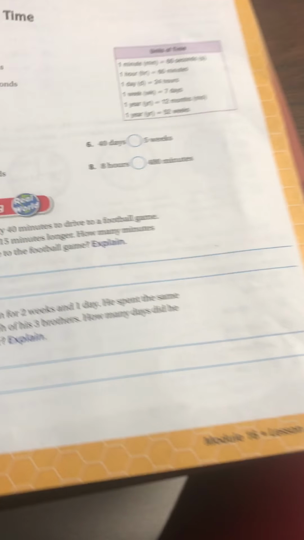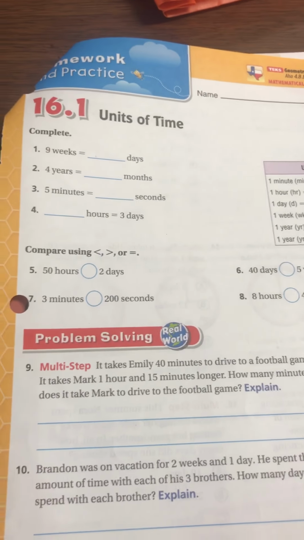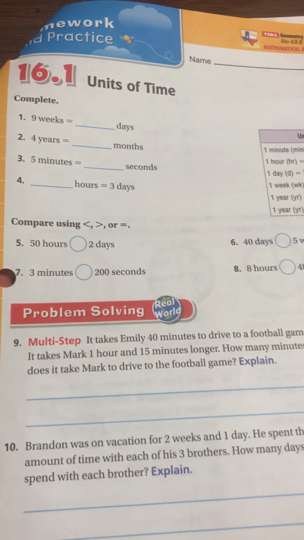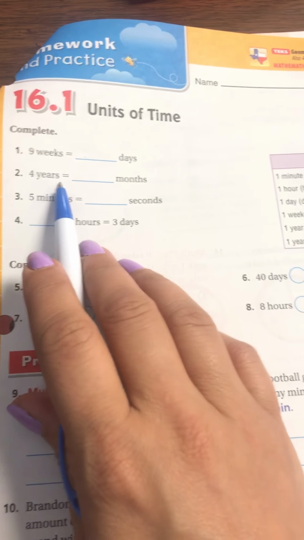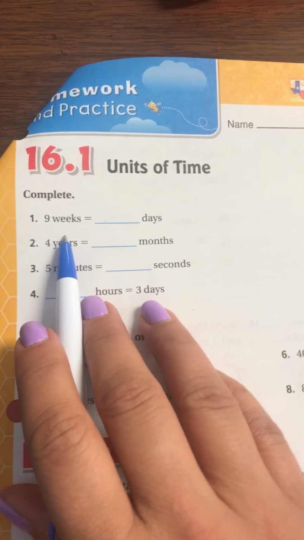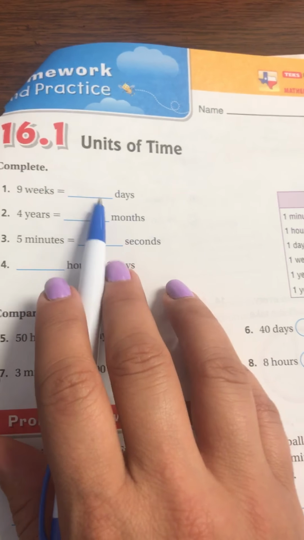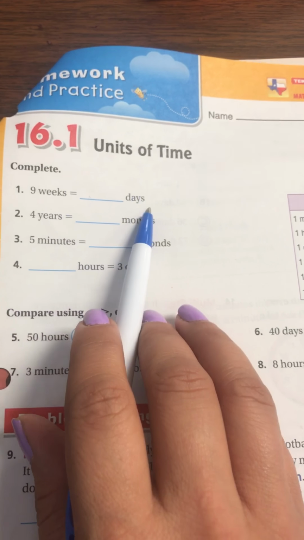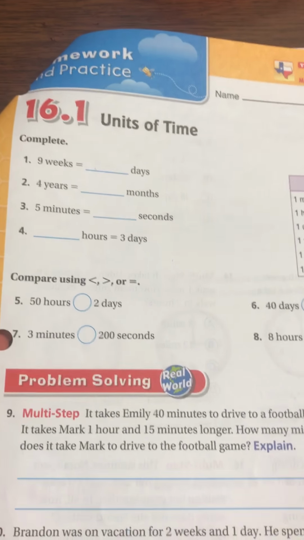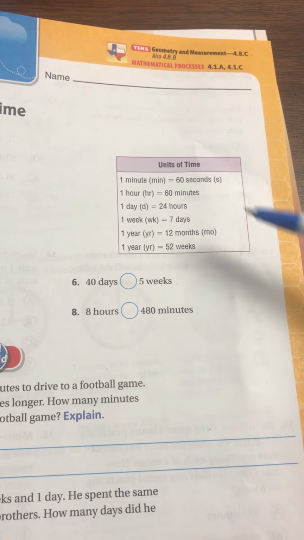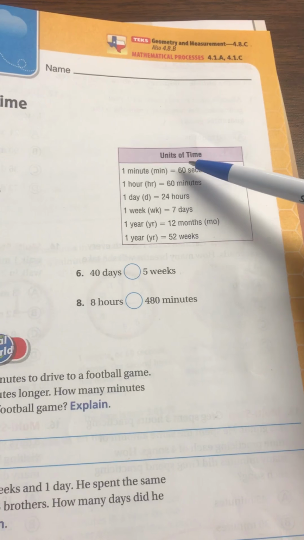So we're going to look at page 567. It's the homework and practice page. And for questions 1 through 4, we're going to be making some conversions of time. So for example, on number 1, if we have 9 weeks and we want to know how many days that equals, we are going to be converting weeks into days. And so being able to do that requires you to use this chart over here on the right hand side. It's called units of time.